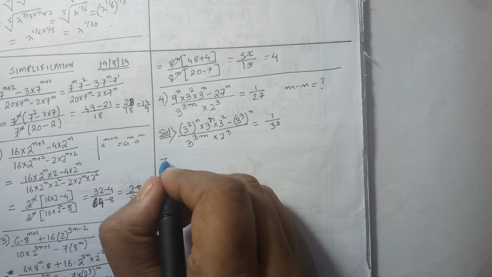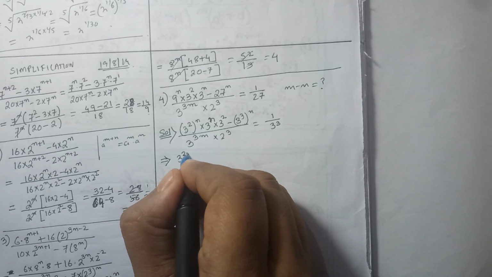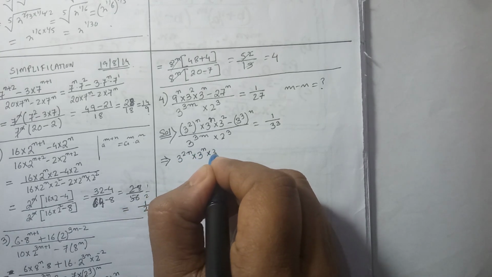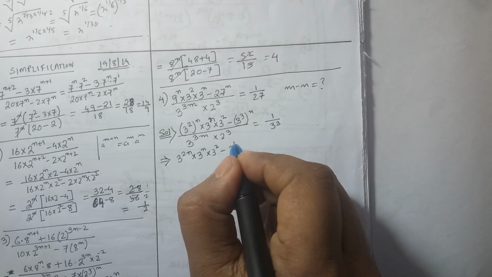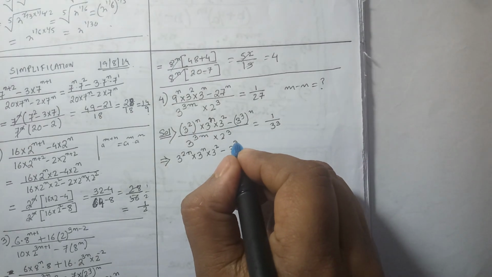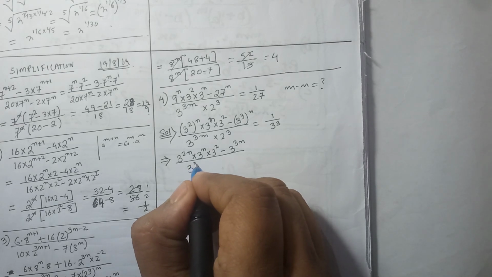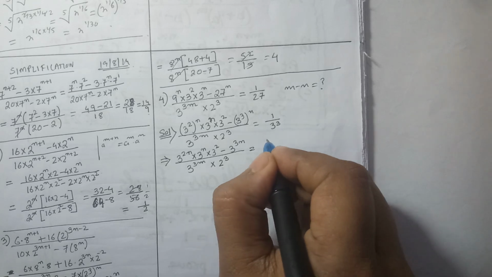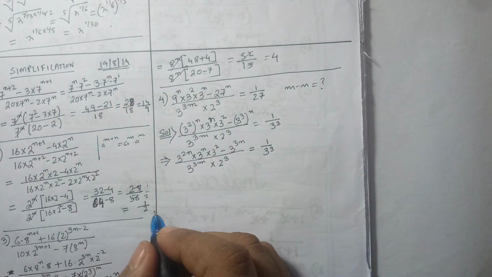Then this is 3 to the power of 2n into 3 to the power of n into 3 square minus 3 to the power of 3n, 3 to the power of 3m. Okay, clear till this step?